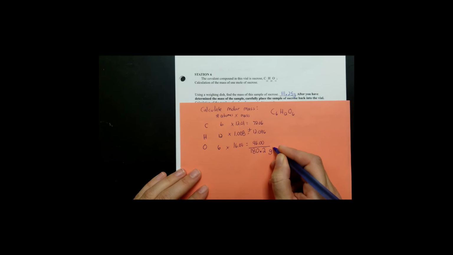The reason I rounded it is because they said that they wanted all answers to have 4 significant figures. So I rounded it to 4. The units on it are grams per mole, because we use this to convert between grams and moles.